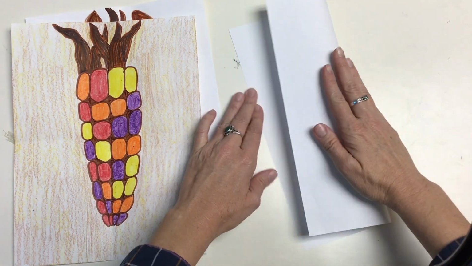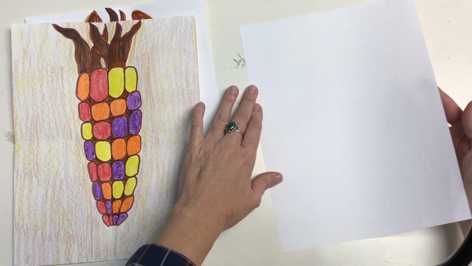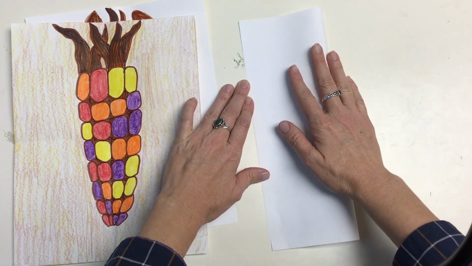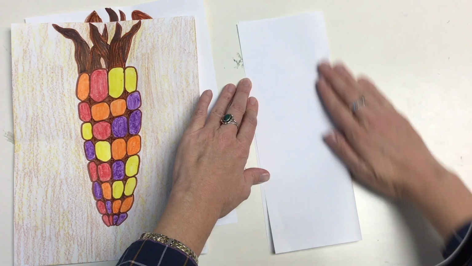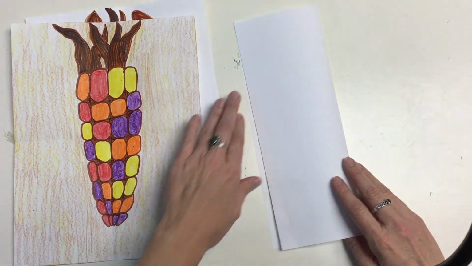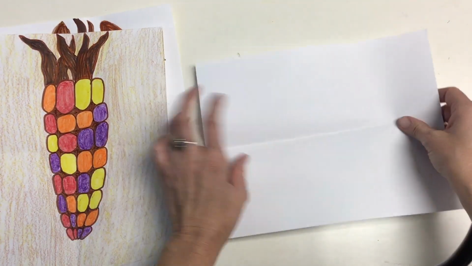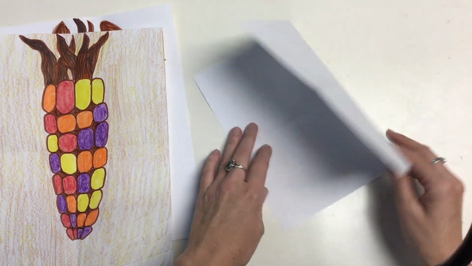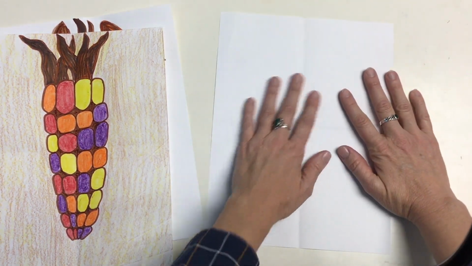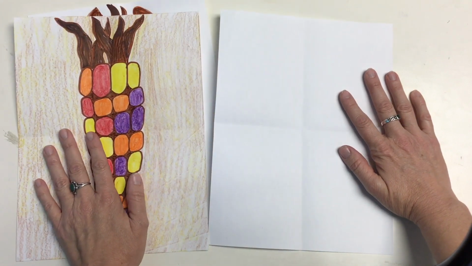to make guidelines for our drawing. So you can fold it tall like this, so it's tall and narrow, and just make it a soft fold. Don't smash it flat. Open it up, and then you're going to fold it this way like a book. Okay, that's going to give us our guidelines to help us put the shapes and lines in the right place.